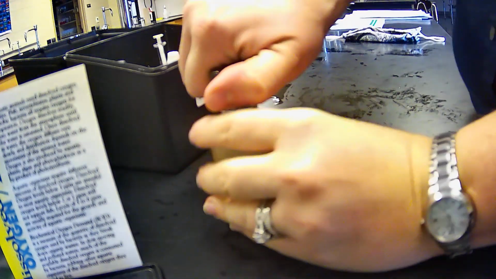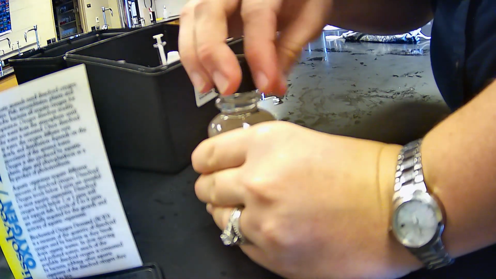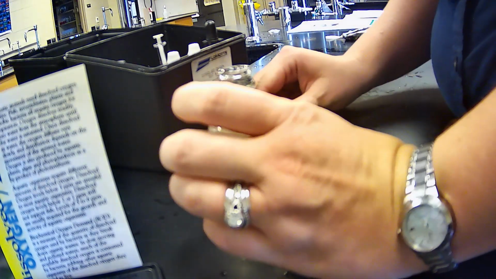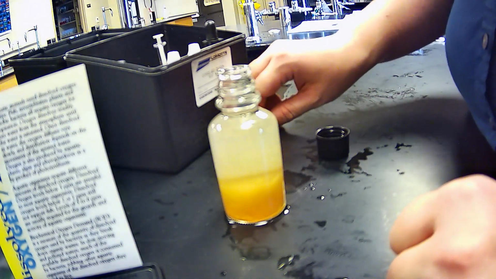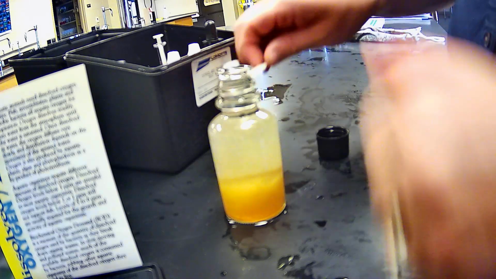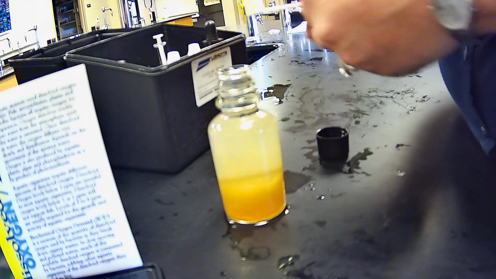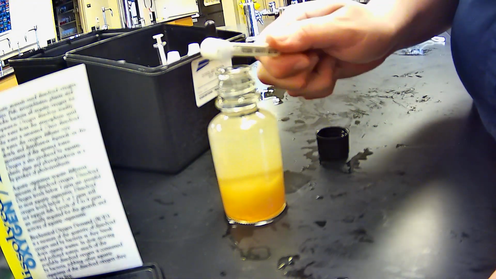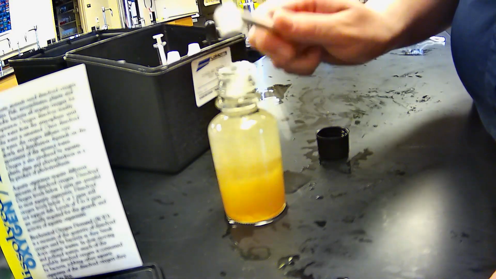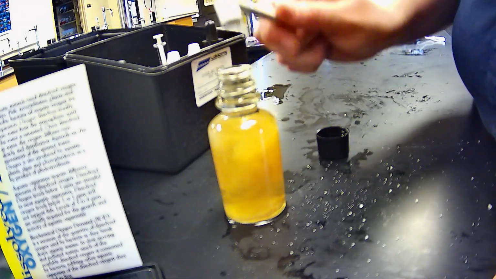Okay. So at this point, we're going to open it back up, and we are now going to put the sulfamic acid powder in here. Oops. There you go.